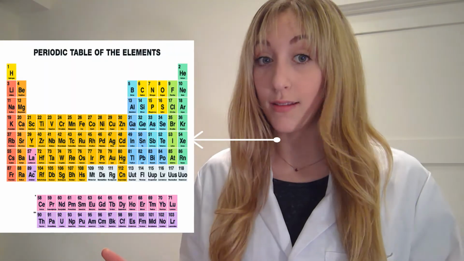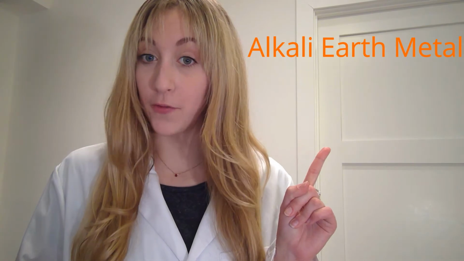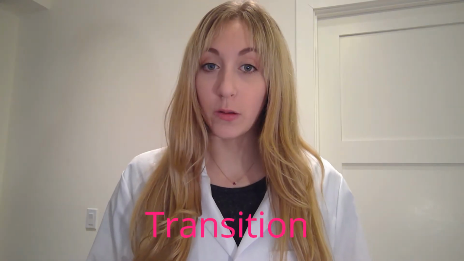Now I'm going to break down the periodic table and tell you why there are different columns and different rows and what that all means. A column is known as a group. Each different group is a different family, and we're all going to go through them together. The first one is the alkali metal family. The second one is the alkaline earth metal family. Then we have the transition metals, which sit lower on the periodic chart because they are a specific and really special type of element.